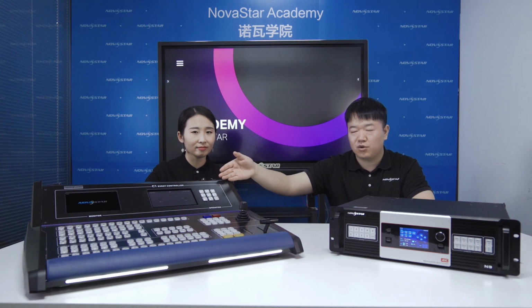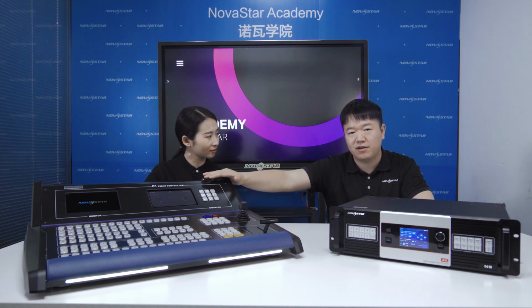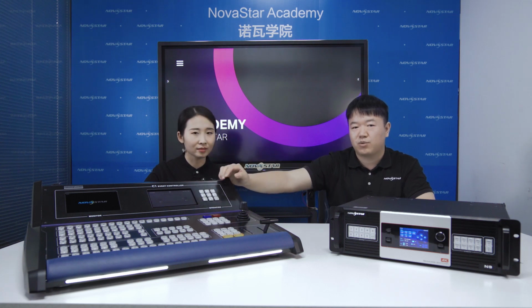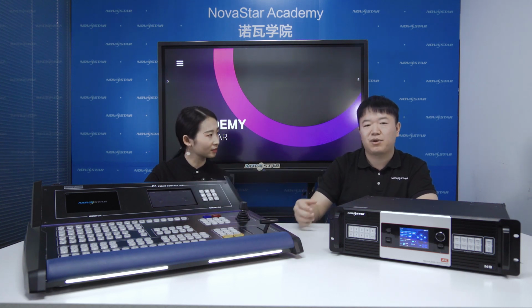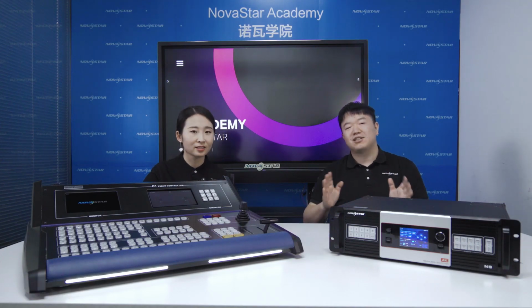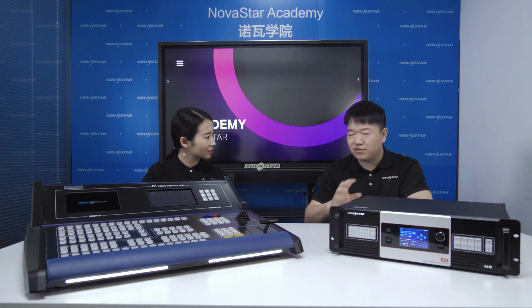As you can see here, we have a dual LCD screen design. The left one is for monitoring, and the right one is a touch screen, allowing the customer to finish the settings by finger touch. Okay, so to be honest, seeing so many buttons makes me a headache. So is C1 very complicated to use? No, don't be intimidated by the quantity, because the function areas are very clear.